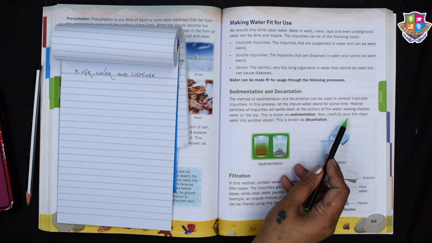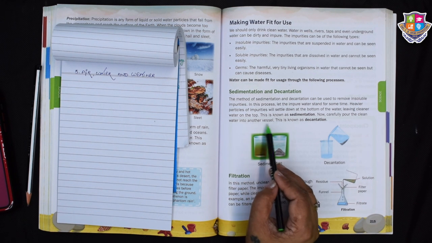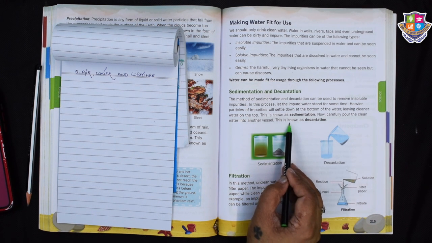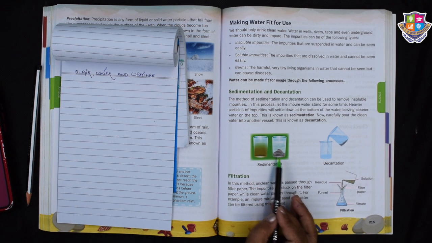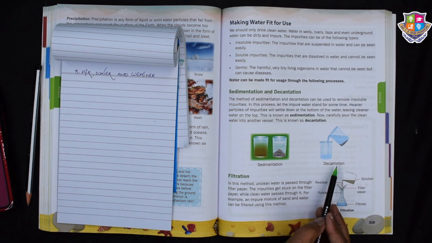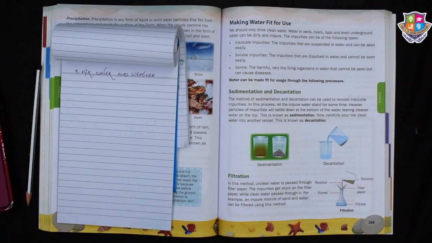Now carefully pour the clean water into another vessel. This is known as decantation. This is how sedimentation is, and this is how decantation is. Now let's proceed further to filtration.